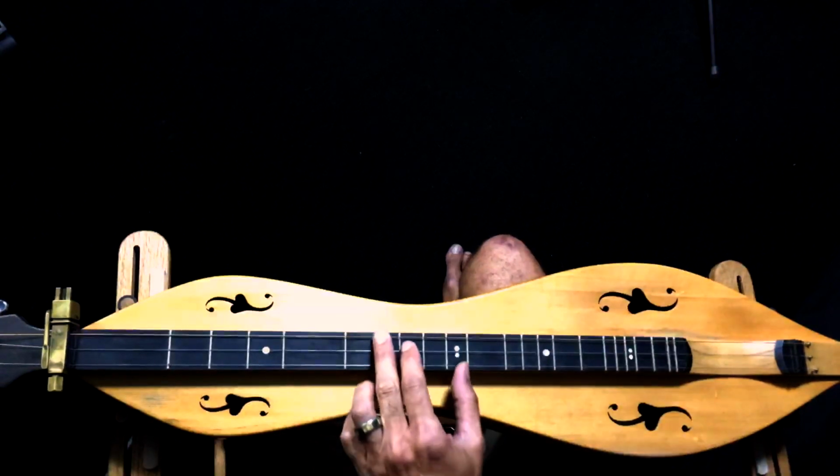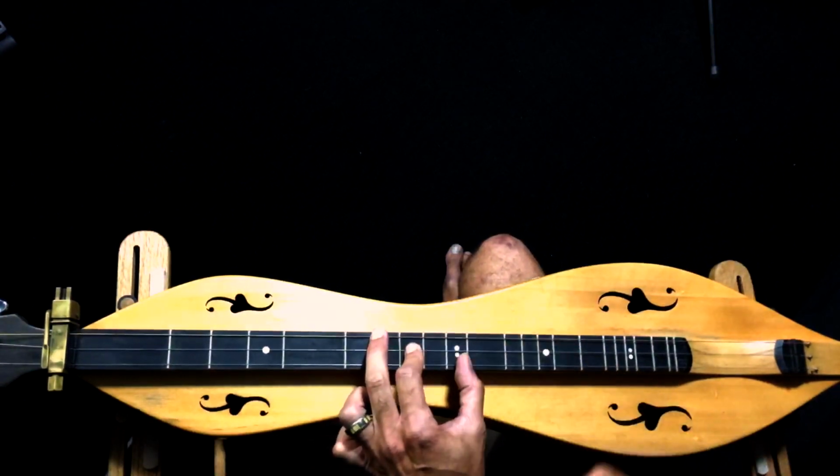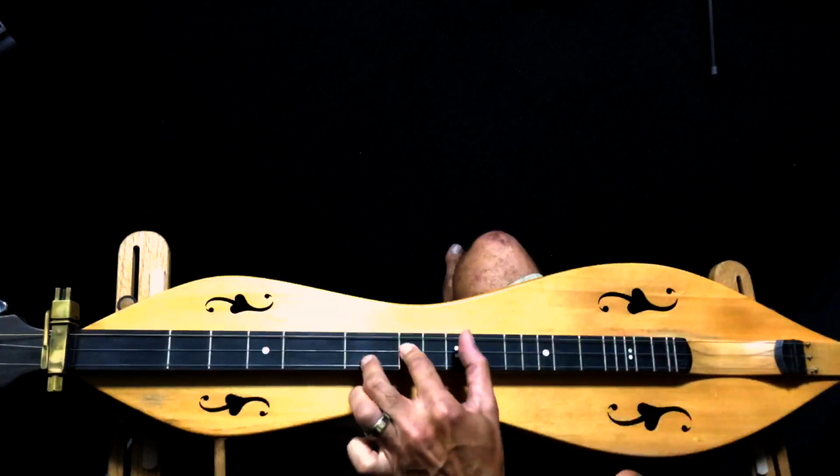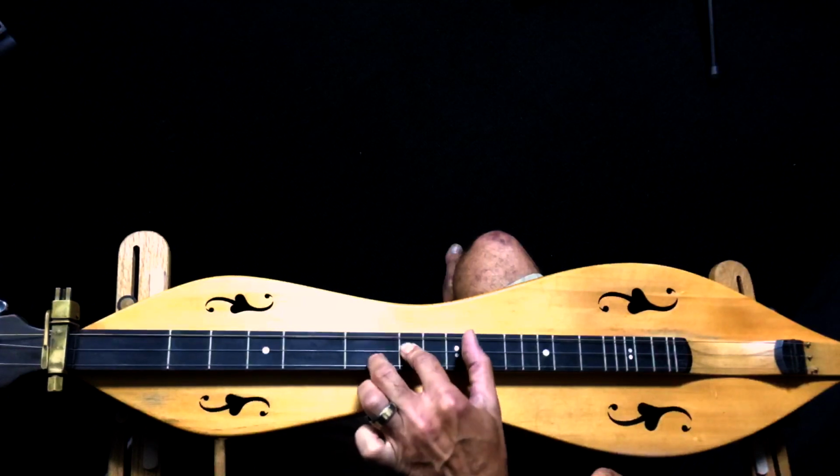Finally, there's no change at all with the slant chord because the root is on the middle string. So no matter how much we flip back and forth, that root is going to stay right where it is. So that's easy to remember.